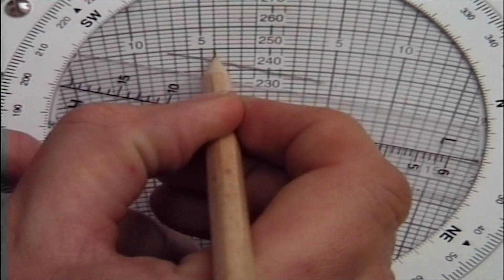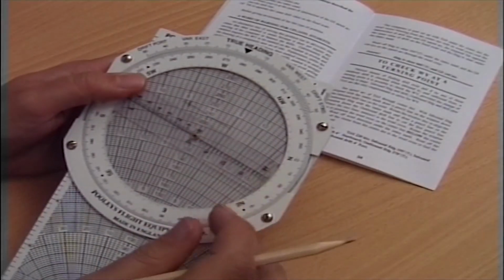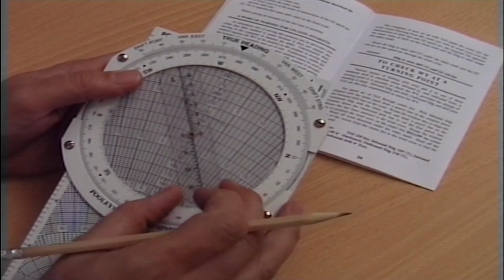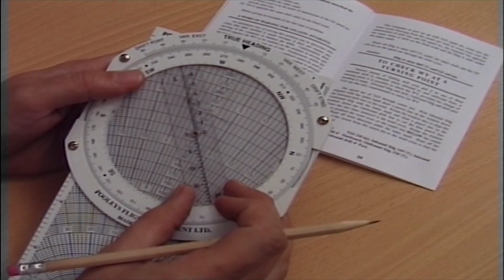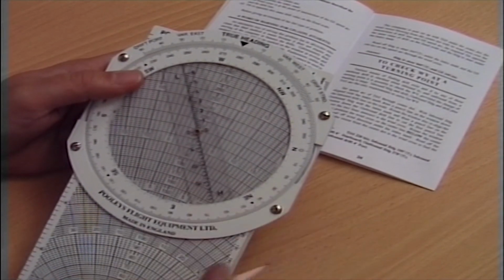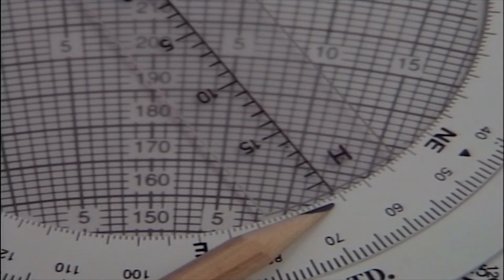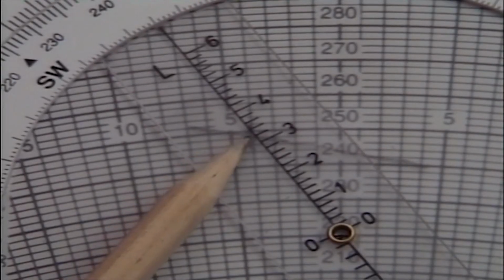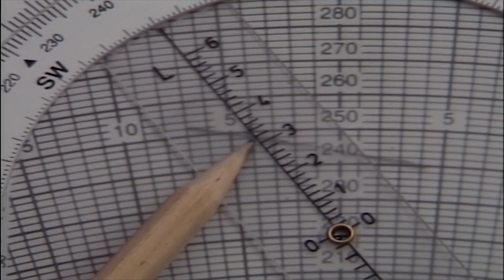Draw down the 4 degree port drift line. Now it's low speed side, so turn the wind arm around to see where the low speed end hits the cross. Wind direction from 066, and wind speed of 32 knots.